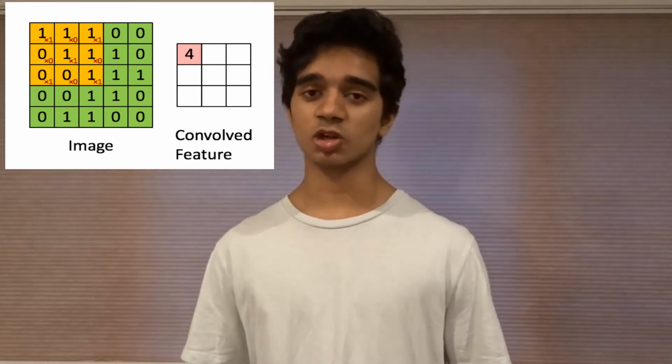Now, what is this new matrix that is being created? It's called a feature matrix, and it highlights the most important features of the image. It can highlight edges, it can sharpen an image, it can even blur an image. There's a lot of different filters, and they all do a lot of different things. So that's the convolutional layer. Let's move on to the pooling layer.